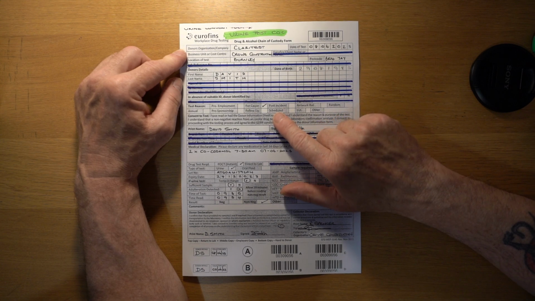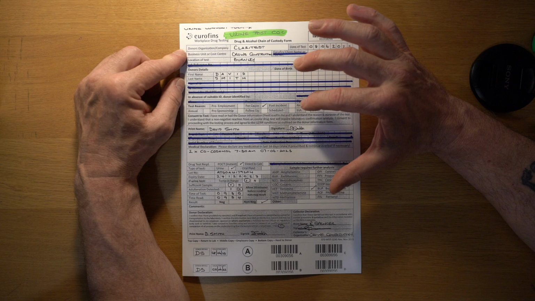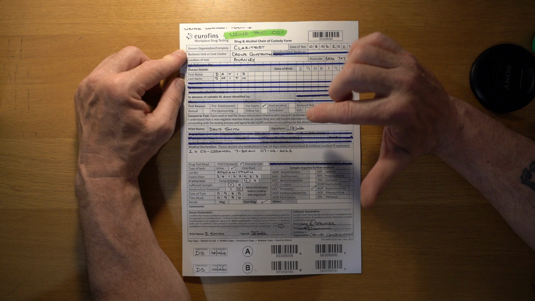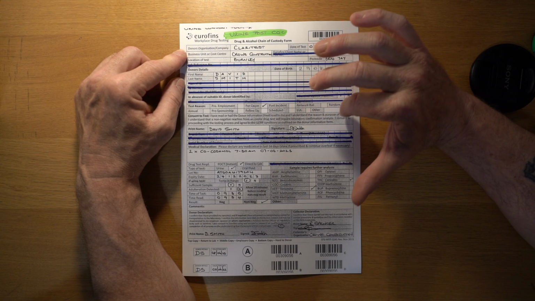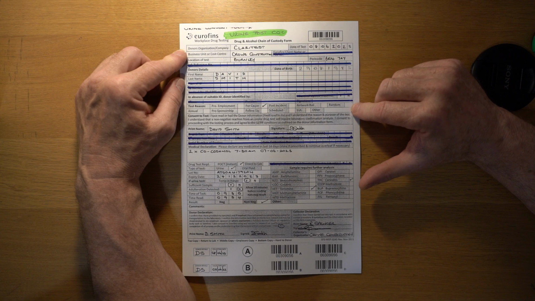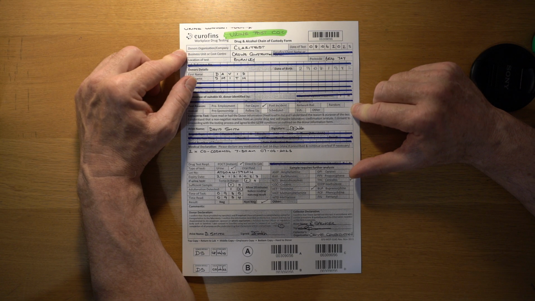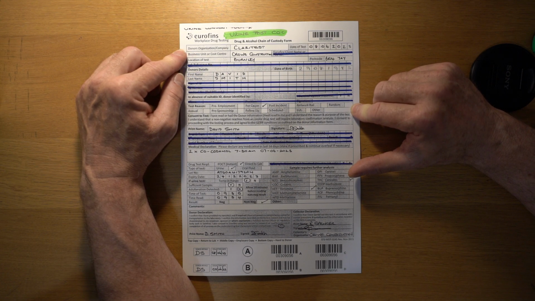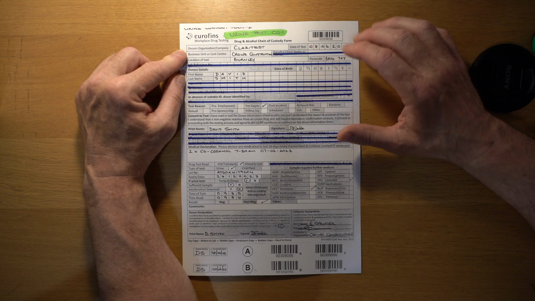But underneath that, you will need to say why you've done the test, and the reasons listed here are pre-employment, for cause, post-incident, Network Rail, random, annual, pre-sponsorship, follow-up, scheduled, LUL or other. And so if you've done a test for another reason, you'll need to put why you've done the test there. It could be, I don't know, some sort of scheduled testing that you've done. This one here was a for-cause test, so I've ticked the box for cause.